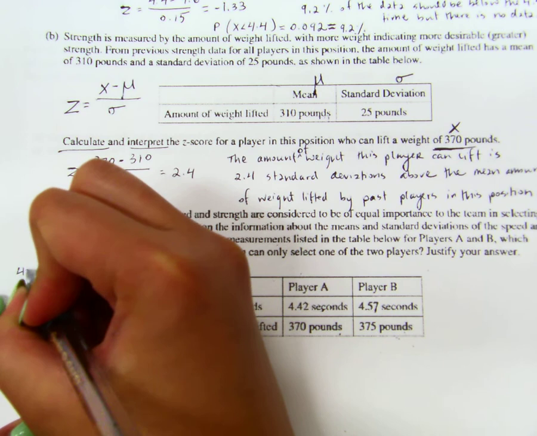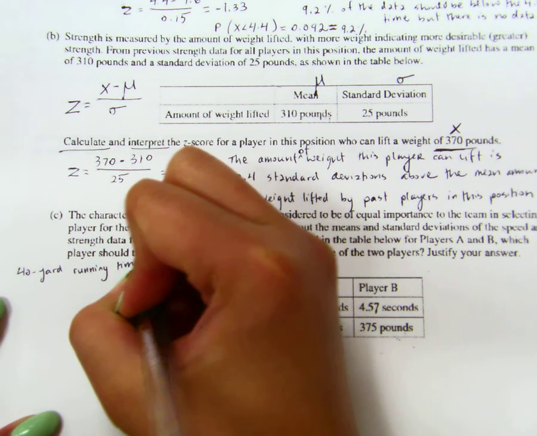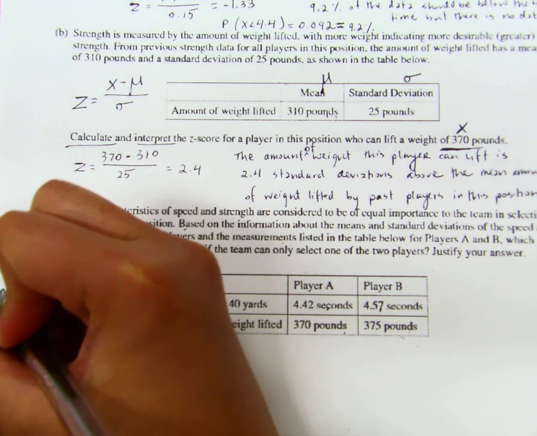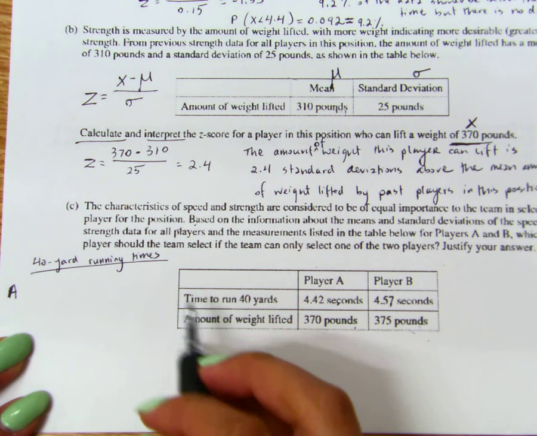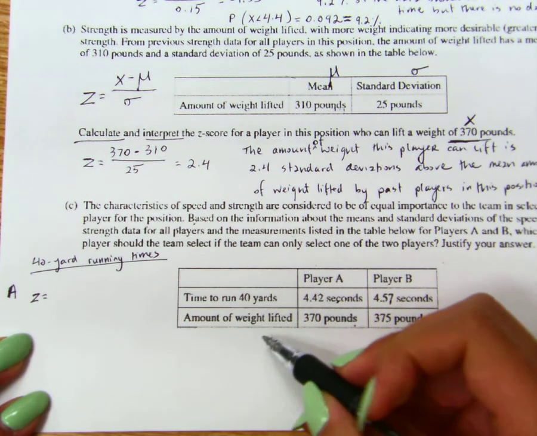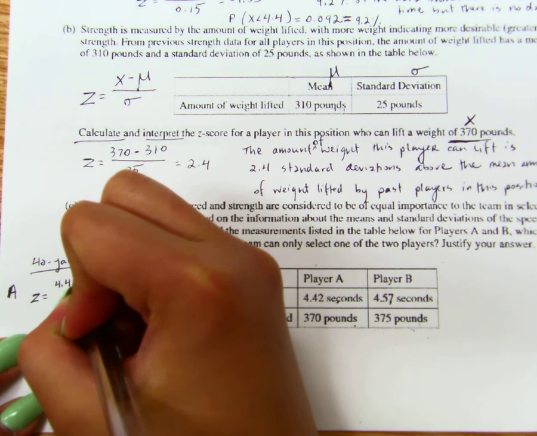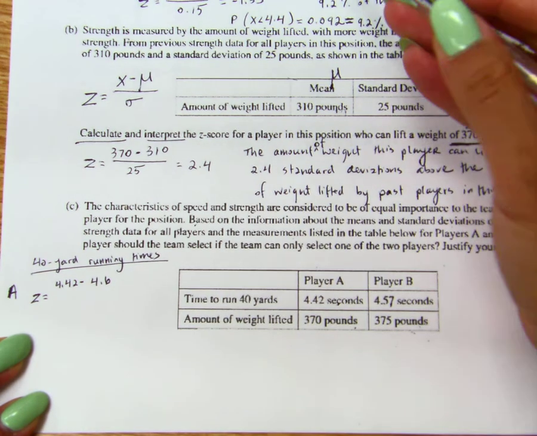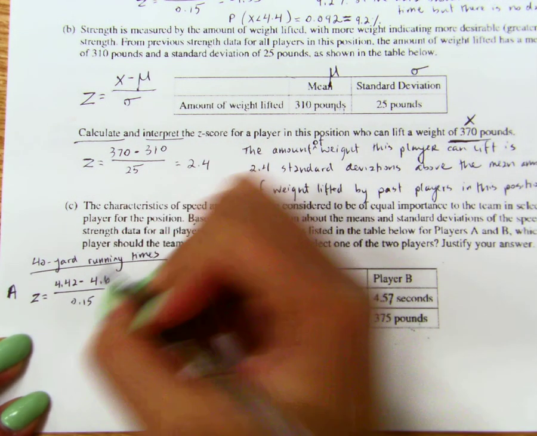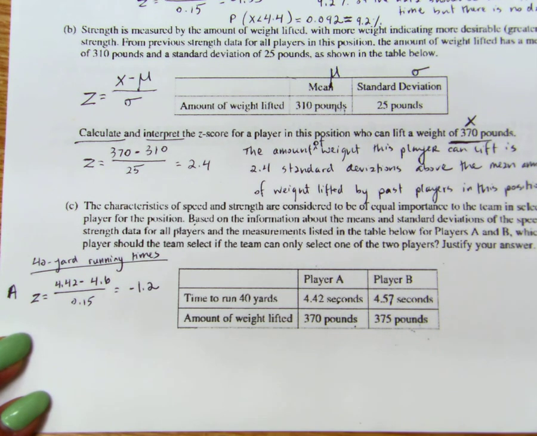So the 40-yard running times is what I'll put on this side. Okay, so we have player A, so I'm just going to put A right here. So this is player A. Player A has a running time of 4.42 seconds, so 4.42, and the mean again was 4.6. Again, I'm getting that information from above. And our standard deviation of running times was 0.15 seconds. And then what we have is negative 1.2.